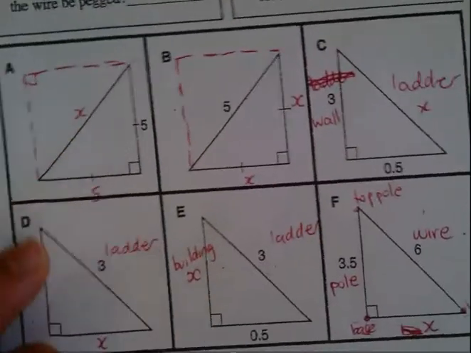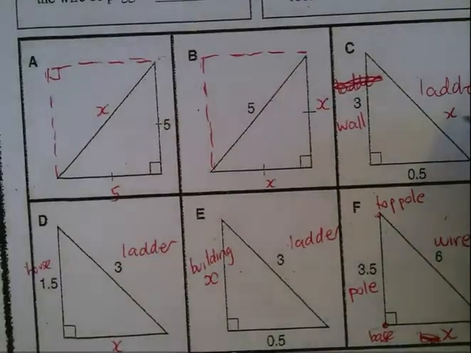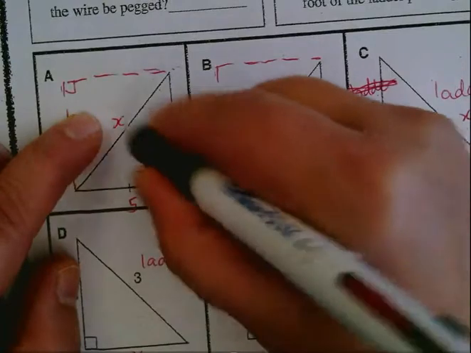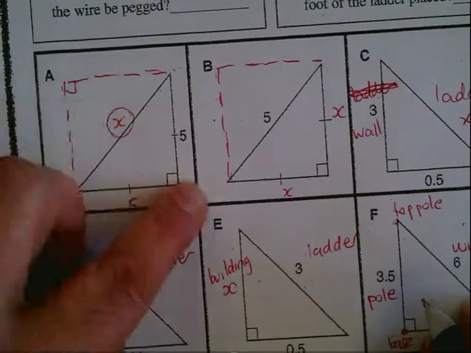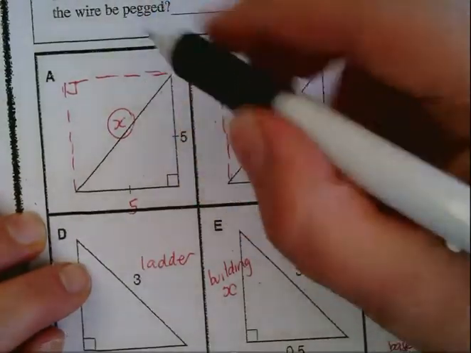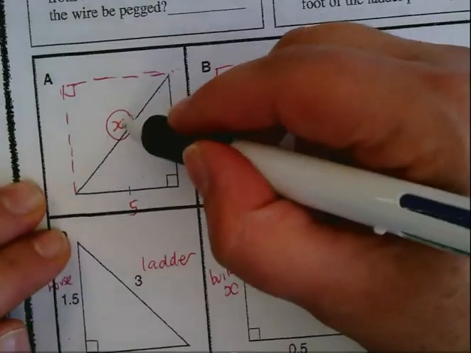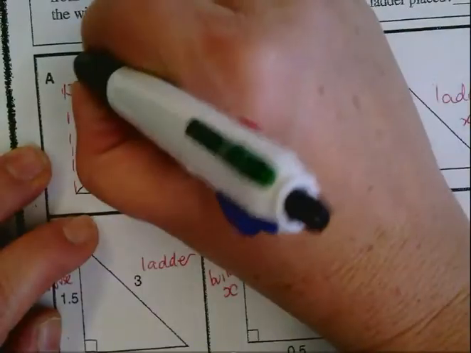We've matched up our problems, all right? Now we're just going to look at A and B. You should be able to do the others quite well. So girls, are you finding the hypotenuse or a shorter side with A? A is 2. Are you finding the hypotenuse or the shorter side? So do we add or subtract?